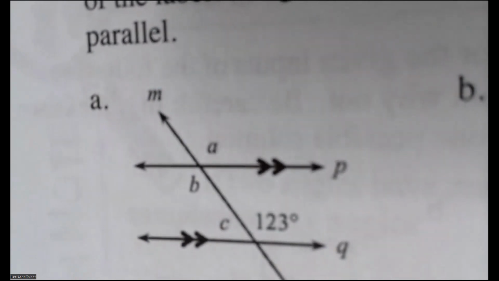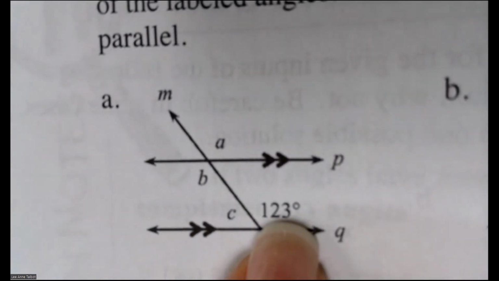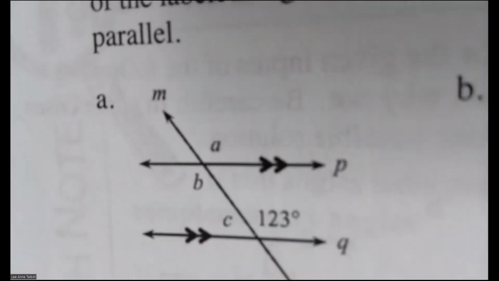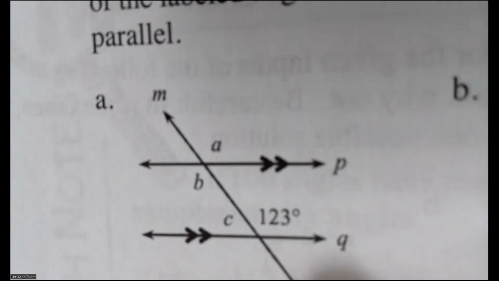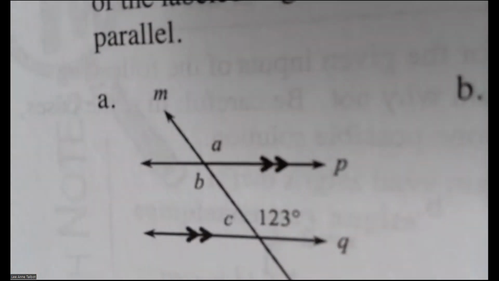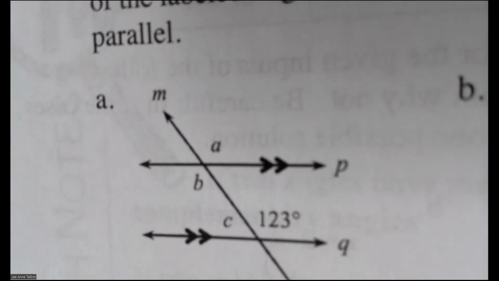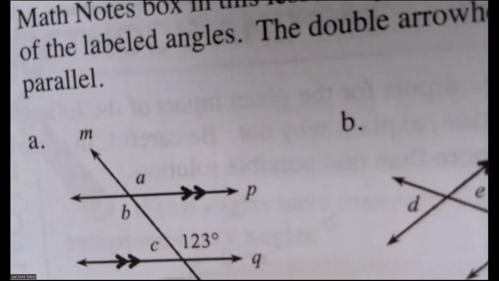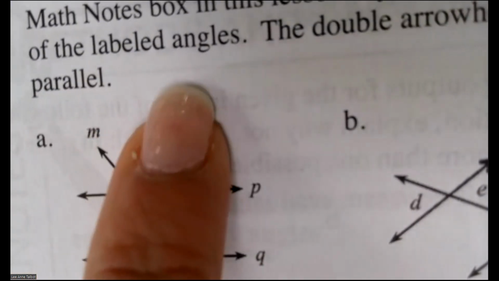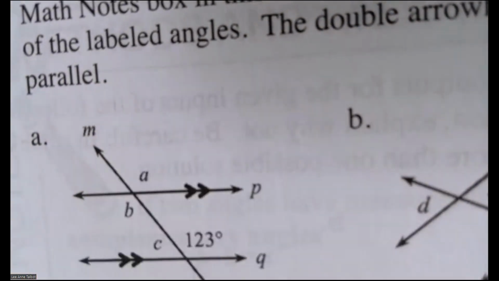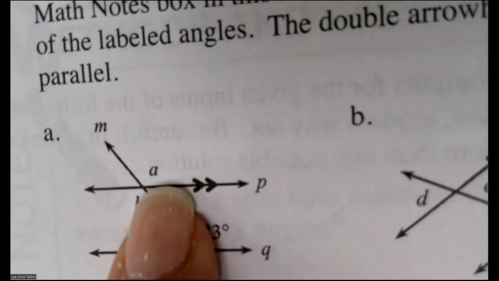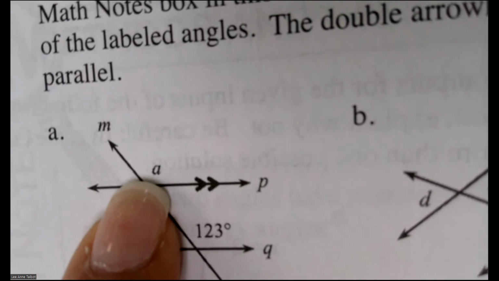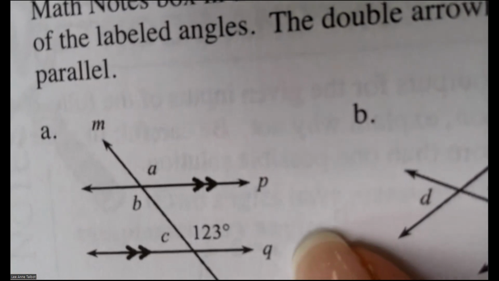Oh, are you saying that you feel like you should have had more than one of these? Or do you feel like you needed to find P, Q, and M also? I didn't really care what they were saying. I totally understand. I see what you're saying. Determine the measures of the labeled angles. And you didn't feel like the angles were labeled. Understood. So when you see a lowercase letter inside of an angle, that's what they want you to find. This is an excellent question.